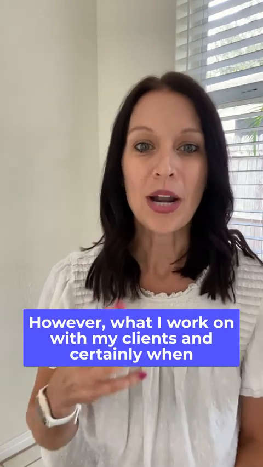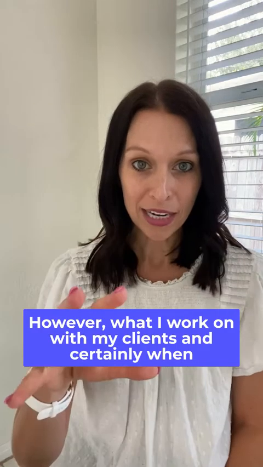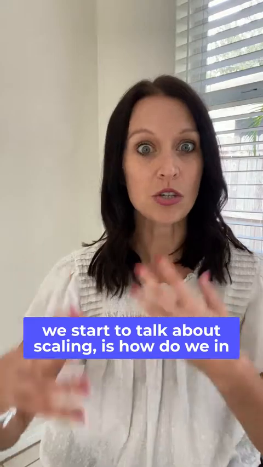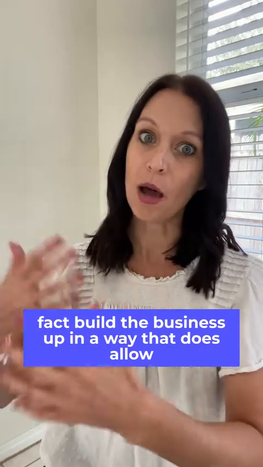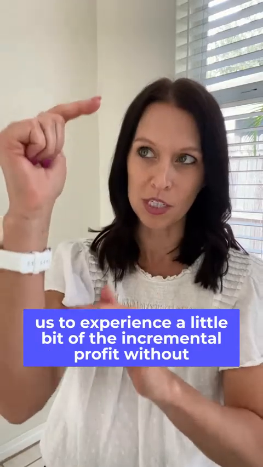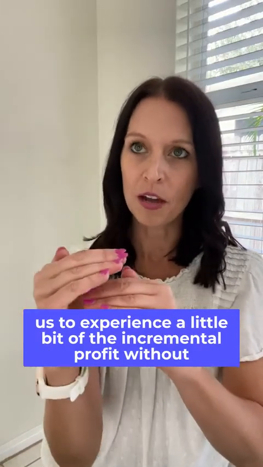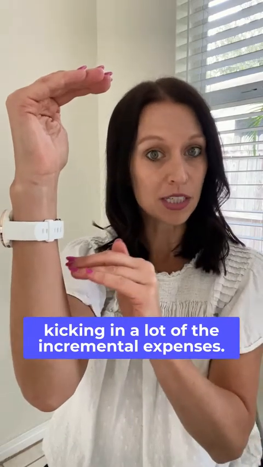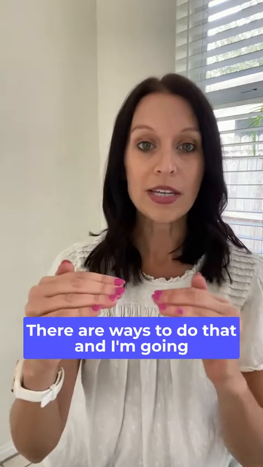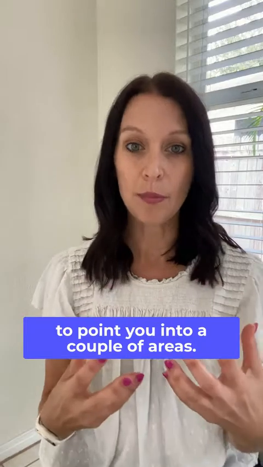However, what I work on with my clients, and certainly when we start to talk about scaling, is how do we in fact build the business up in a way that does allow us to experience a little bit of the incremental profit without kicking in a lot of the incremental expenses. There are ways to do that, and I'm going to point you to a couple of areas.